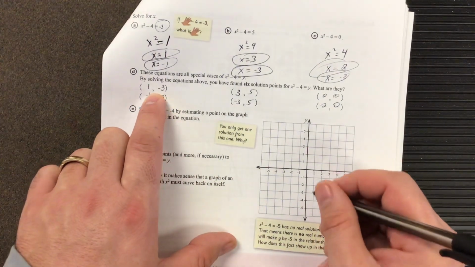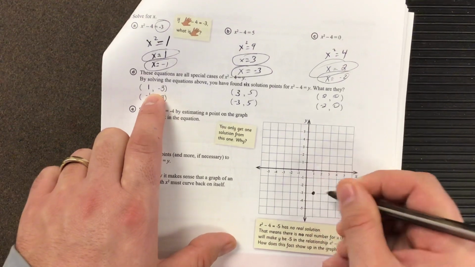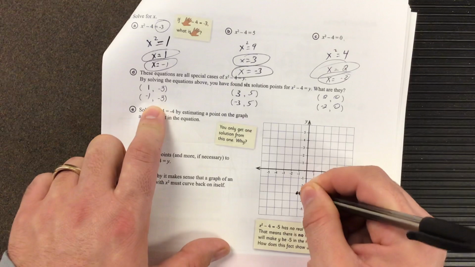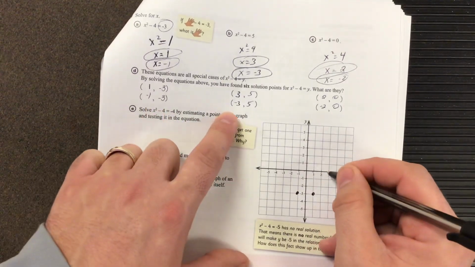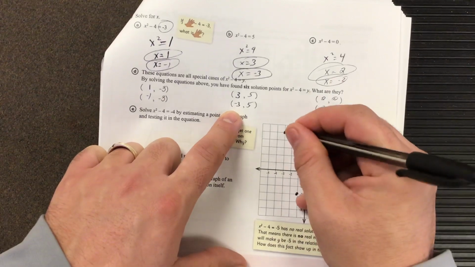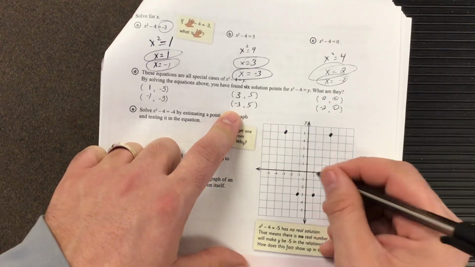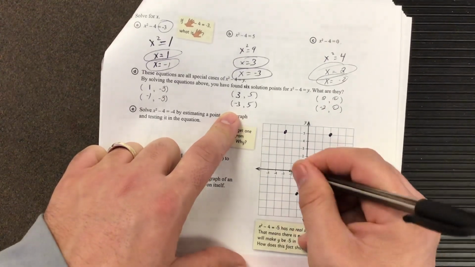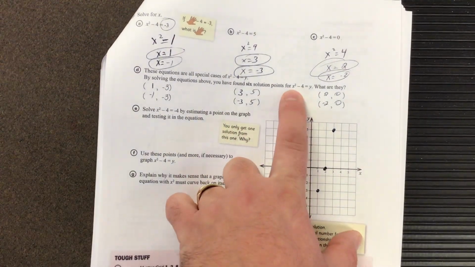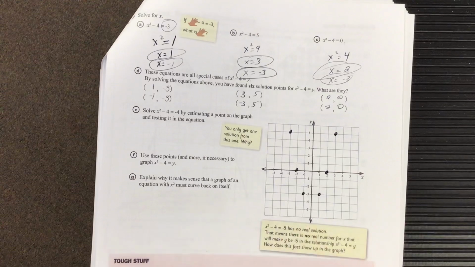So 1, negative 3, negative 1, negative 3, 3, 5, negative 3, 5. It's a U. 2, 0. How did we know it was going to be a U, Landon? It's x squared, because it's something with a square here. Now the problem is I don't know where it starts.